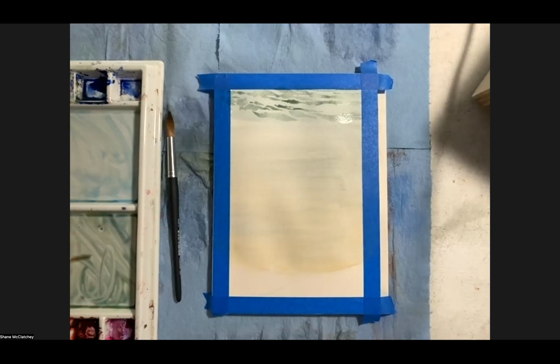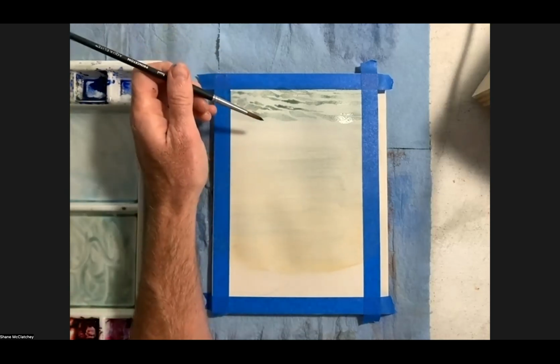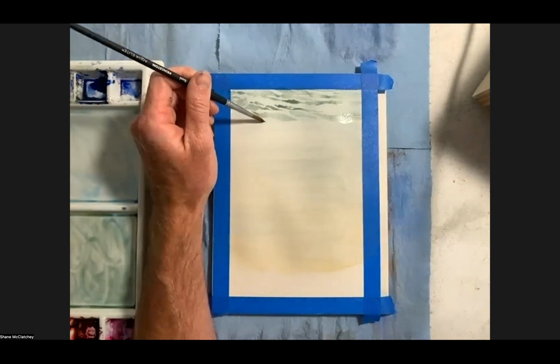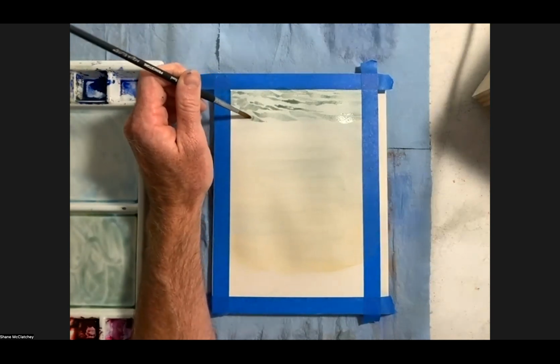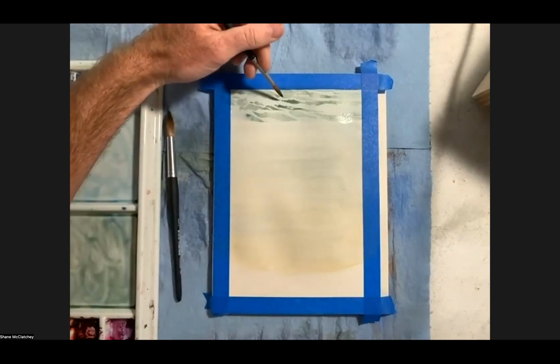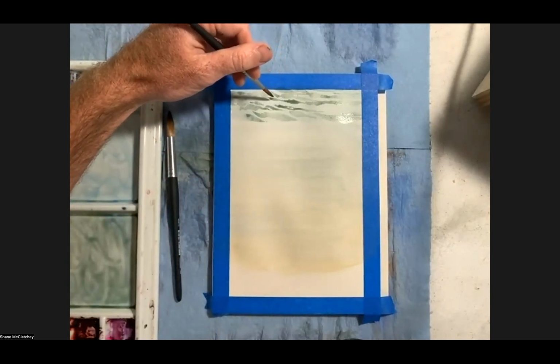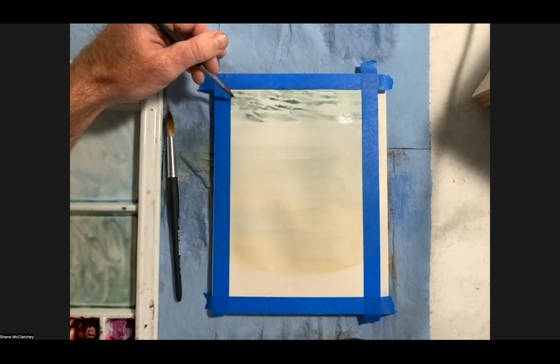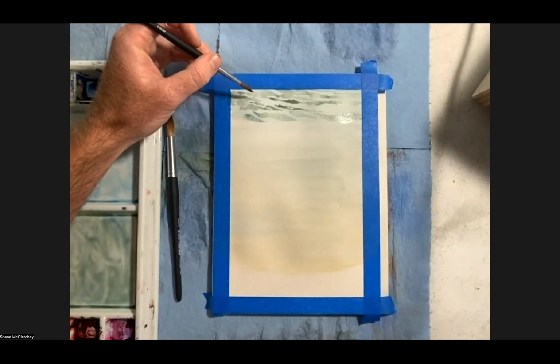I keep remixing my pigments over here, even as they sit in their little pool, they still tend to separate a little bit, which could be cool. It could be interesting in the painting, but I wonder what causes that, if some pigments separate more than others.